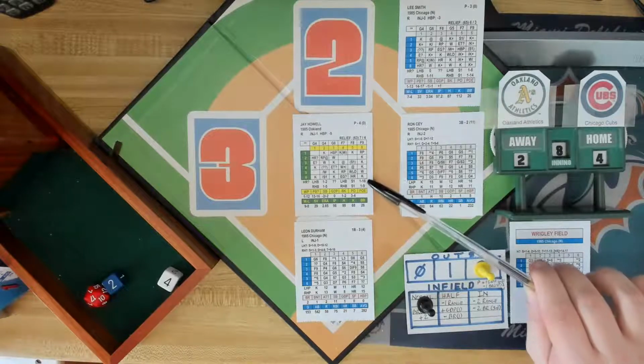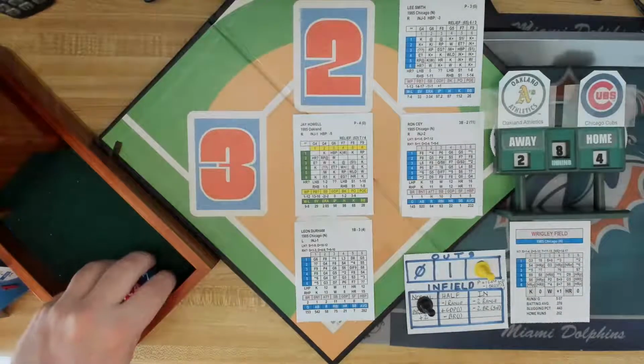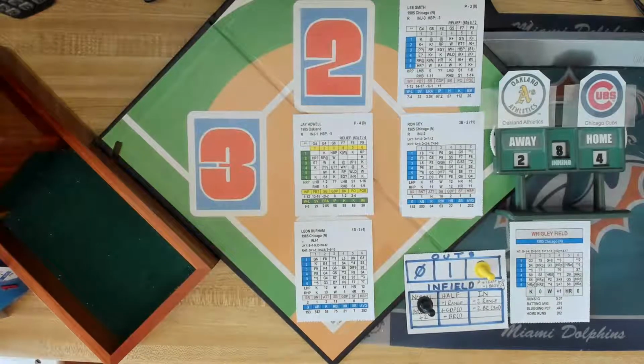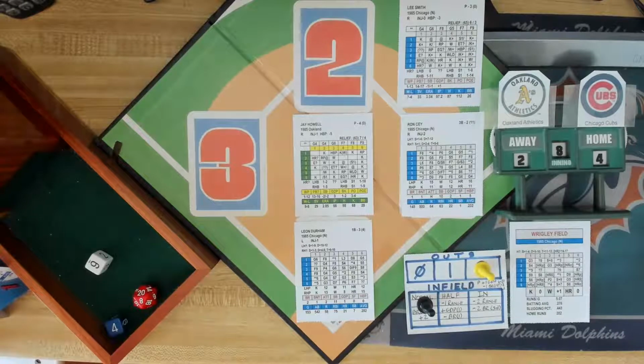And against the lefty, a 1-16 would be a single. That is a 17. Howell avoids the single, so it's a blank. But Durham gets the swing, 4-6, and he pops out to short. 1 hit for the Cubs, and that's all they get. 4-2.